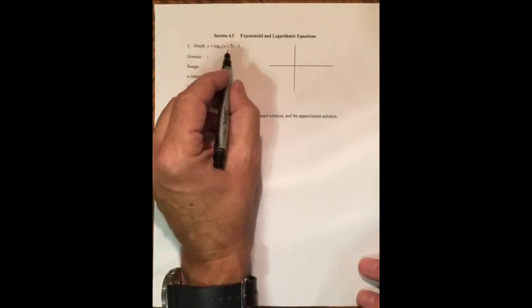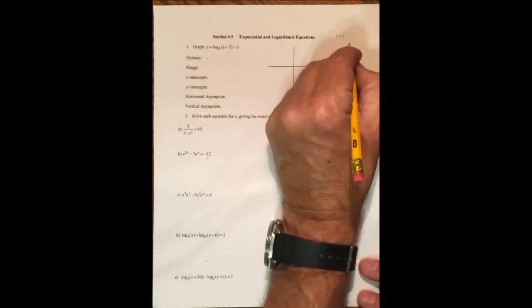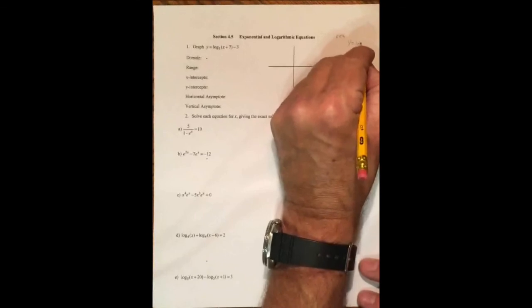Okay, we have one more worksheet. Okay, now here's the worksheet for section 4.5. So we want to graph this. Well, let's just draw in our reference, which is going to be y equals log base 5 of x.